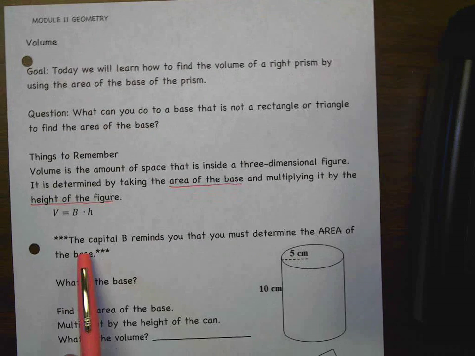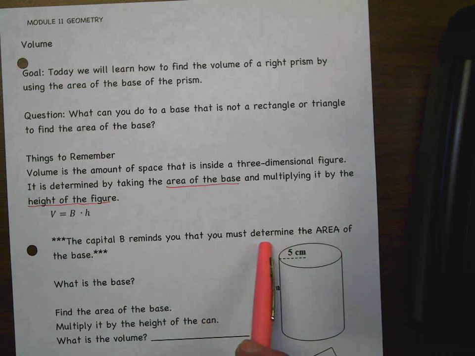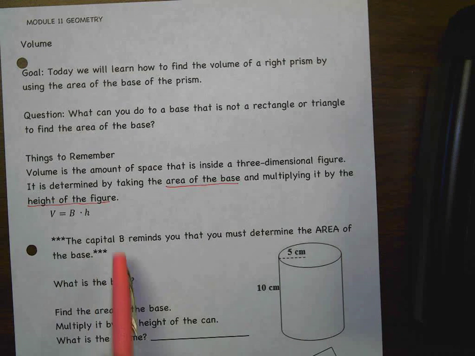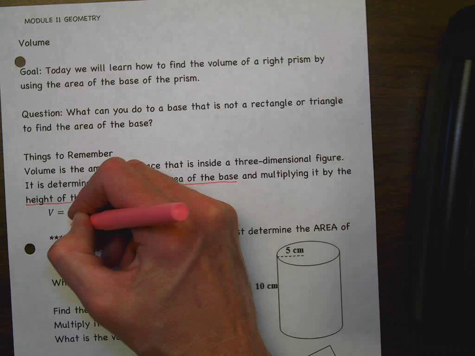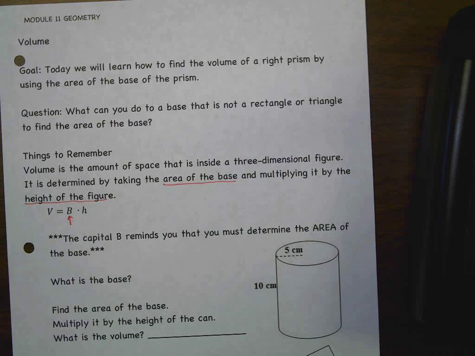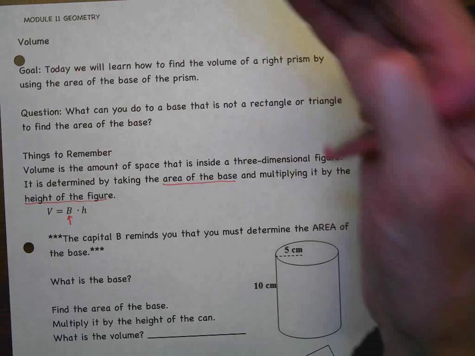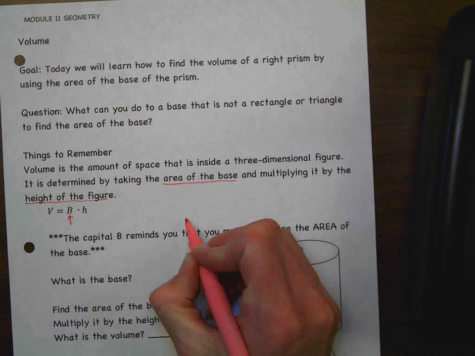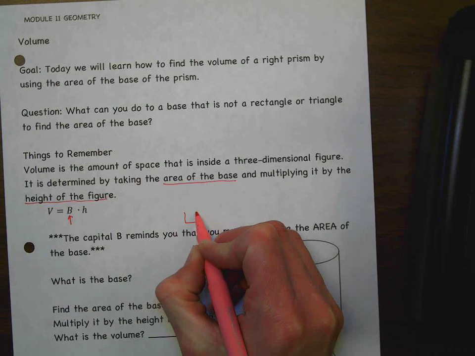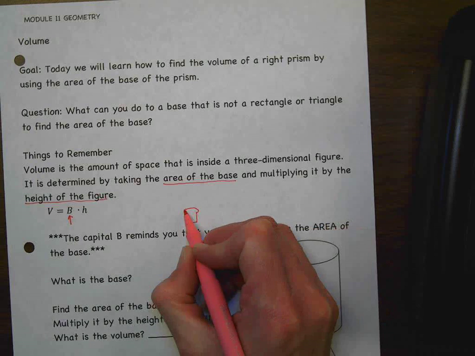Remember that the capital B reminds you that you must determine the area of the base first. So whenever we see this formula, that big B means I'm finding the area of the original base, and the height just means how long that base was repeated. I like to think about it like a loaf of bread. A loaf of bread is a three-dimensional figure, right?